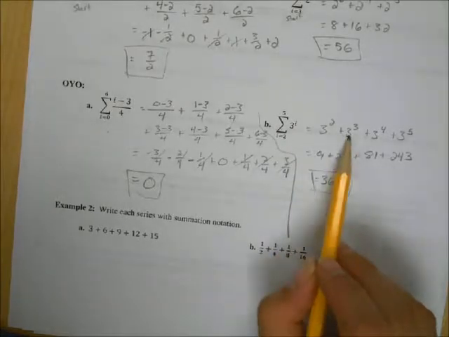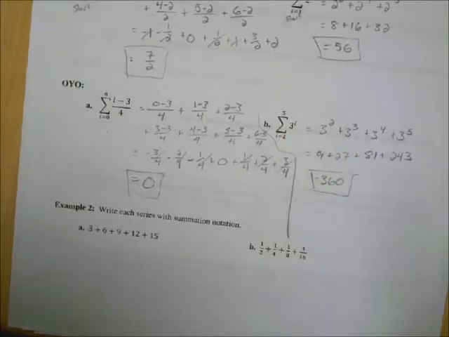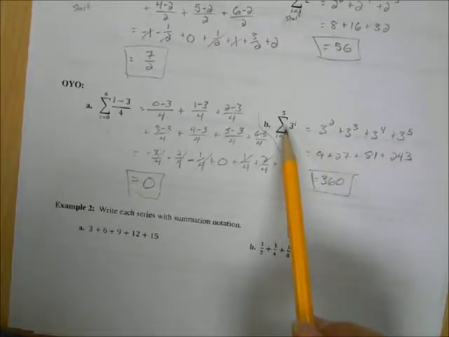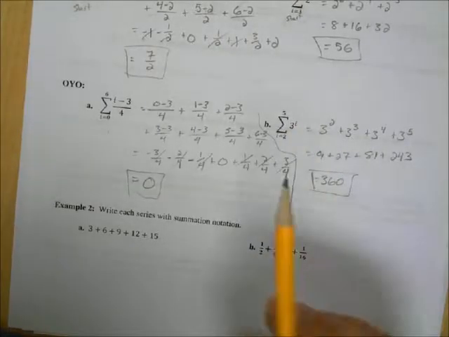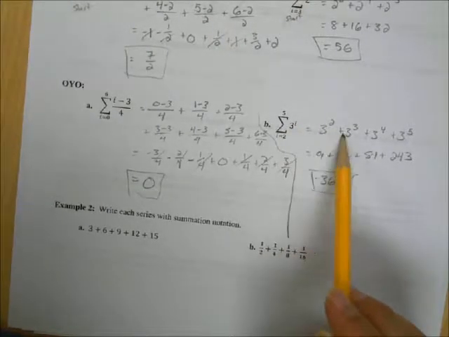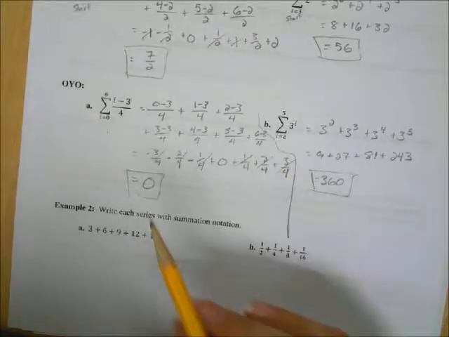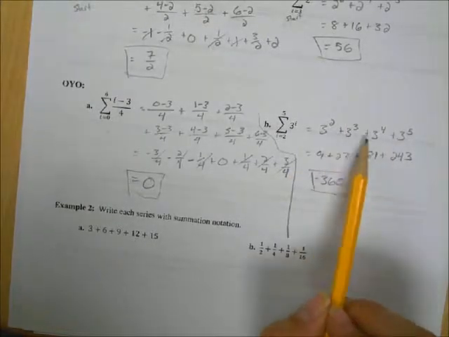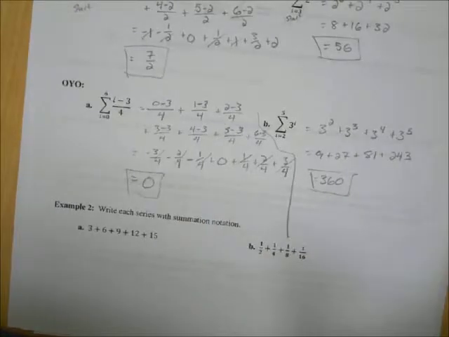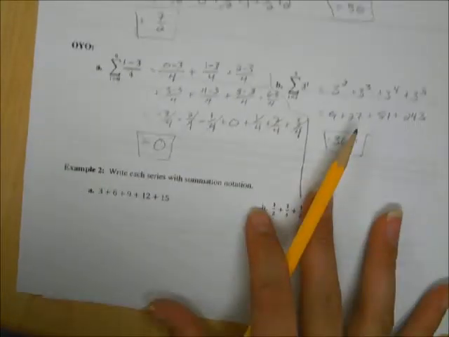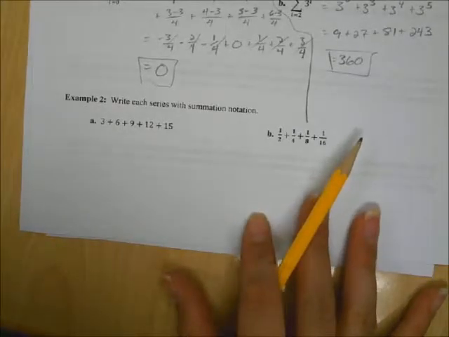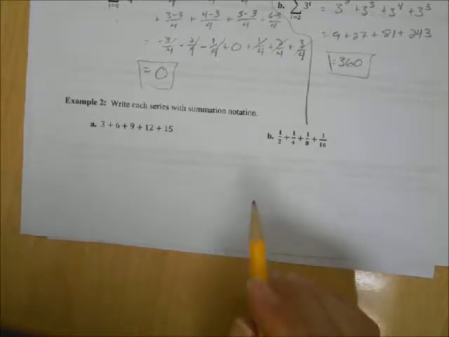Write out the 5 terms, just like we've been doing in the last 2 sections, okay? You wrote out your 5 terms. The only thing that's different here is that I am now adding. That's all I'm doing different. I'm just adding them up. That's it.